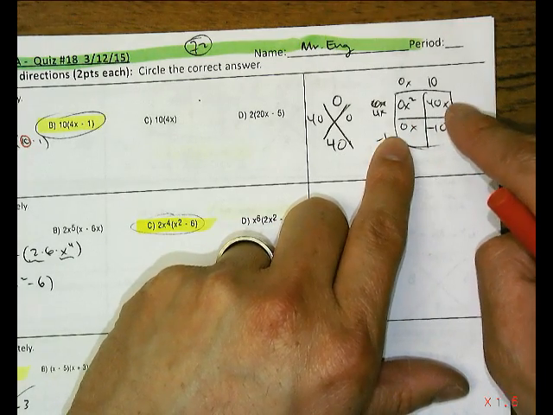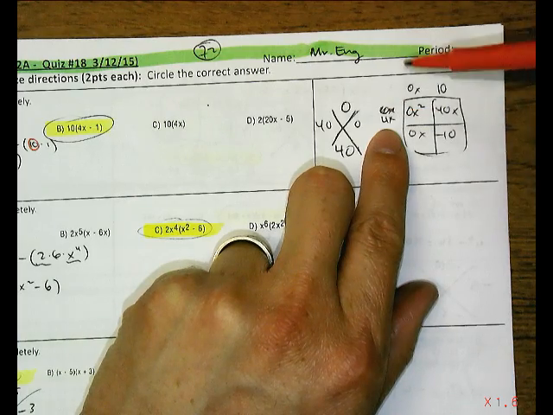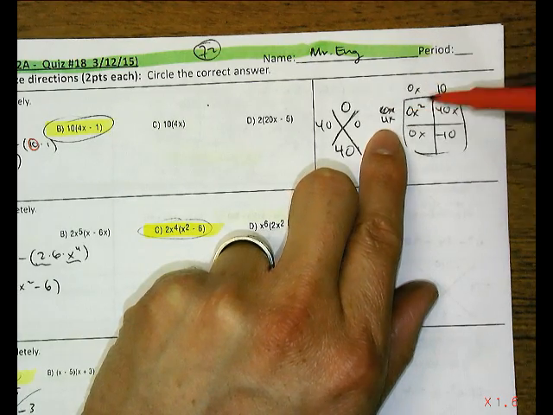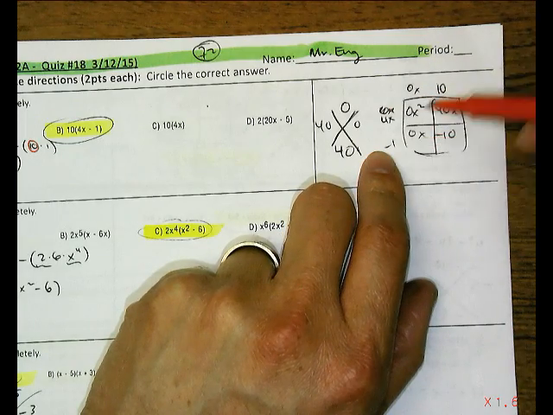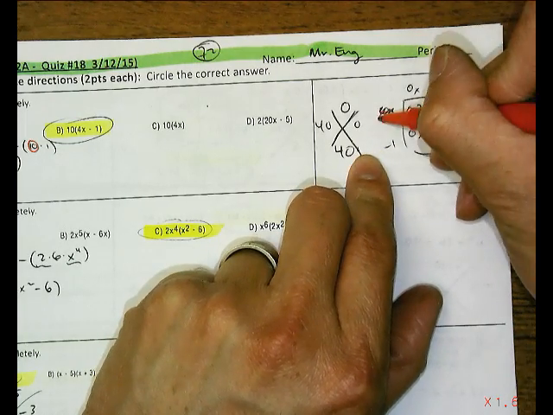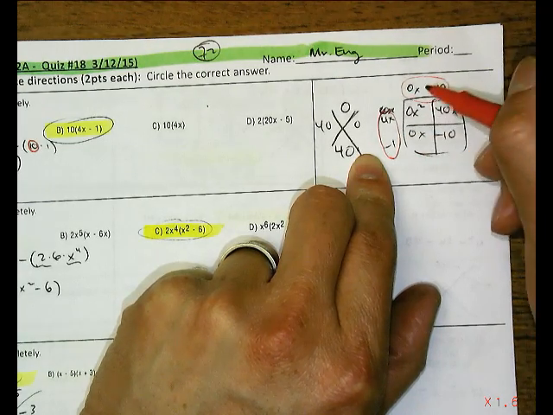Then you put 0x and 40x. This will be 4 times 0x. 4x times 10 gives you 40x. 0 times negative 1 is 0x, and negative 1 times 10 gives you negative 10. So then your factors are just 4x minus 1 and 0x plus 10, which is just 10.